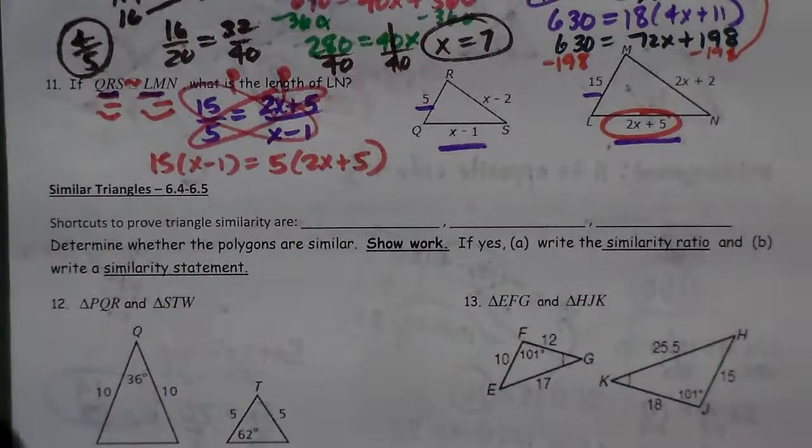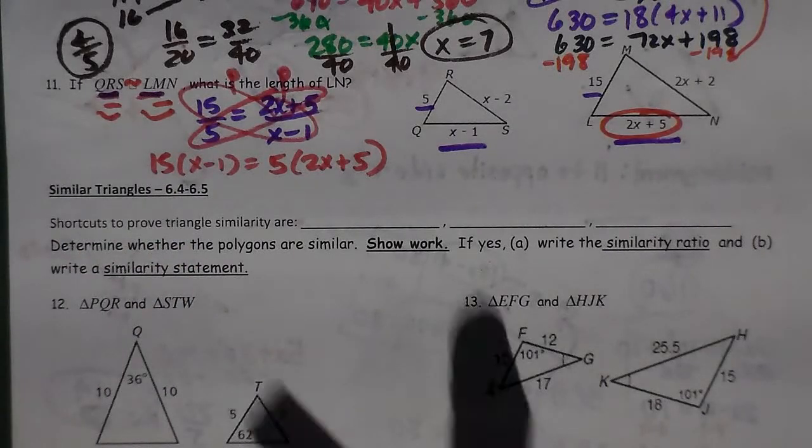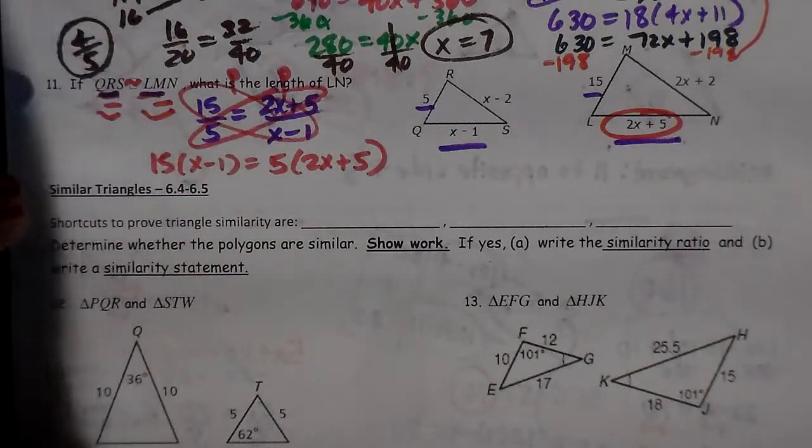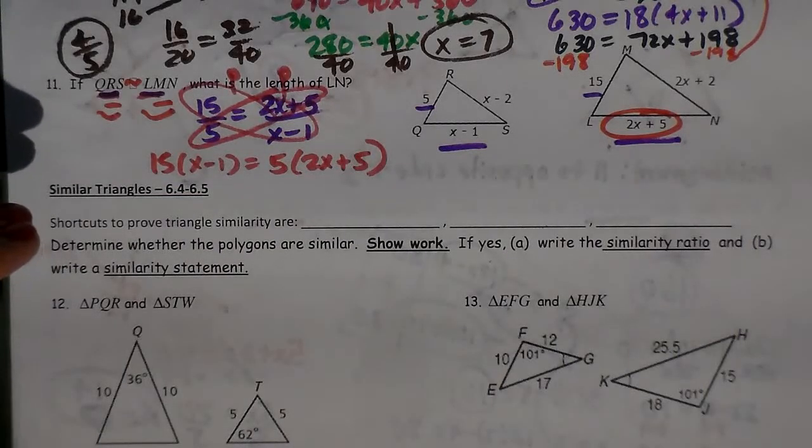Okay, and I'm going to go ahead and save that for you to solve because I think you can do it now. We've done a couple of examples, and you should be able to do that. Okay, and if you have trouble with that solution, just let me know. That's number 11.